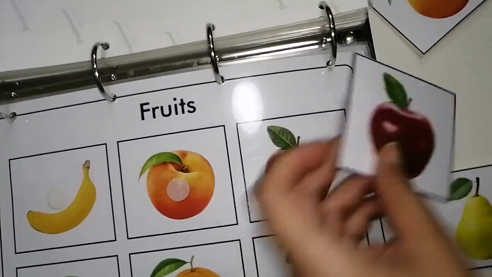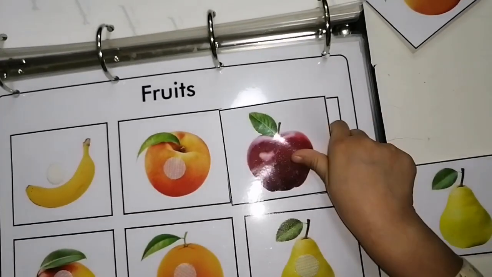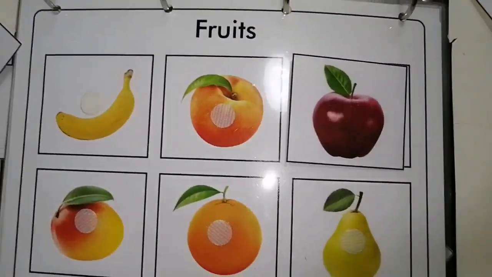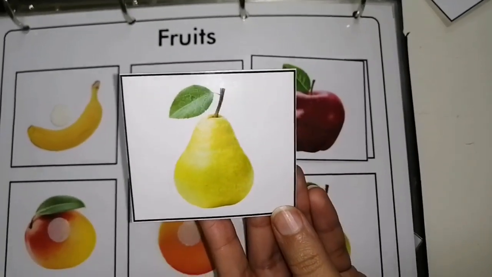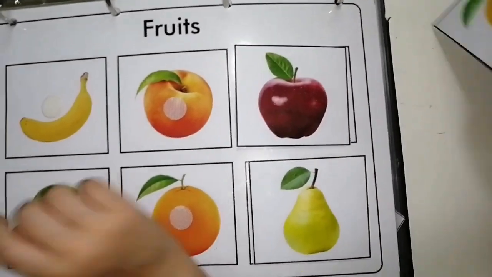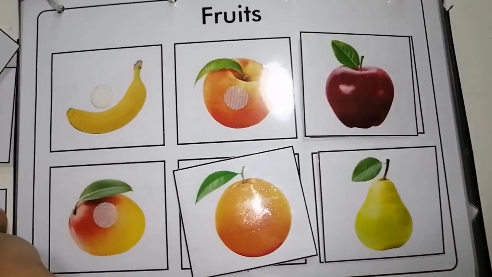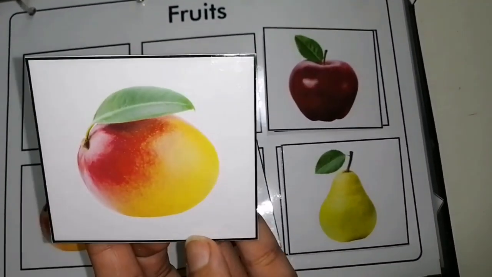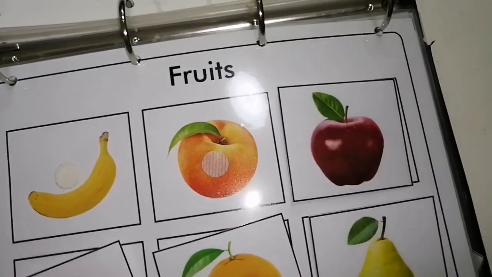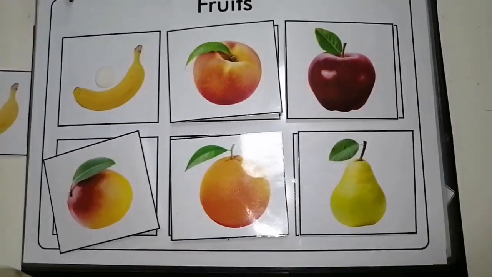Okay, what is this? Apple. Okay. Apple. What is this? Pear. What is this? Orange. What is this? I don't know. Mango. And what is this? Peach. And where is banana?